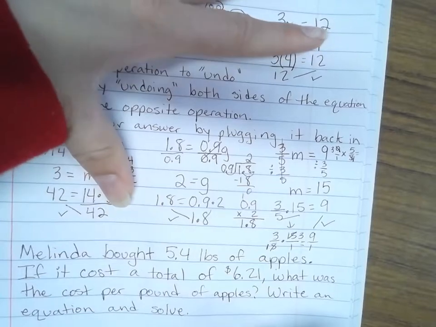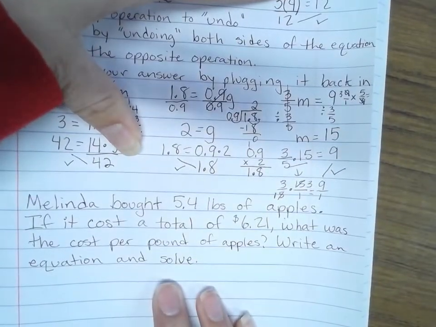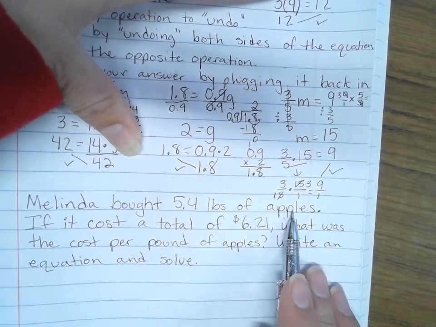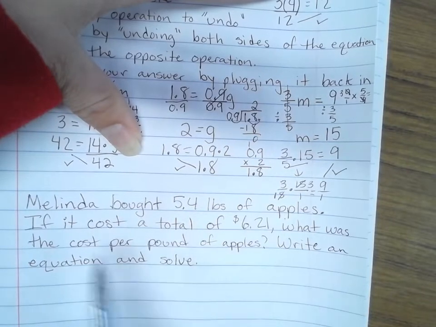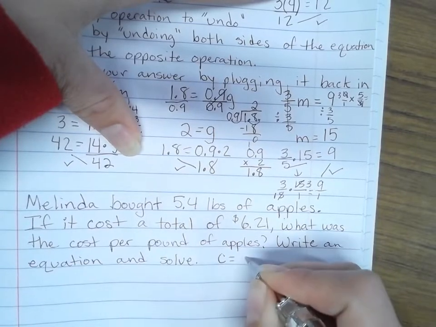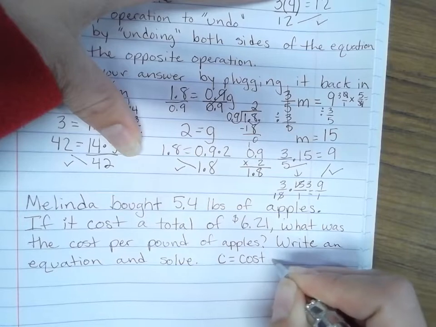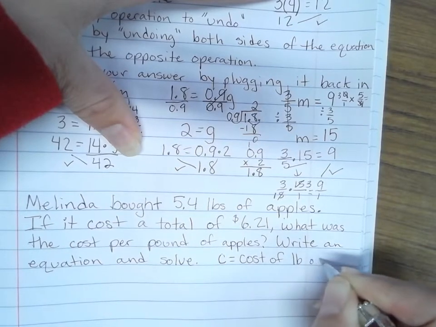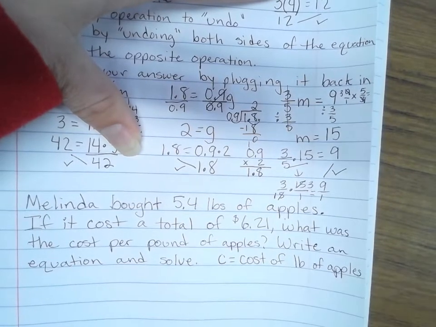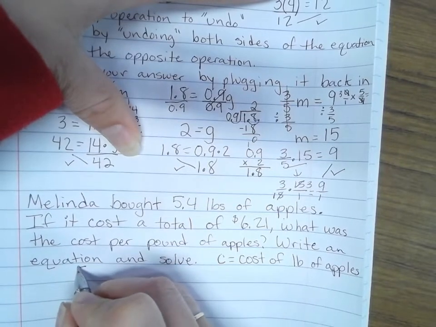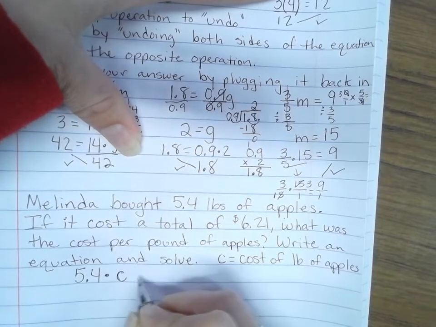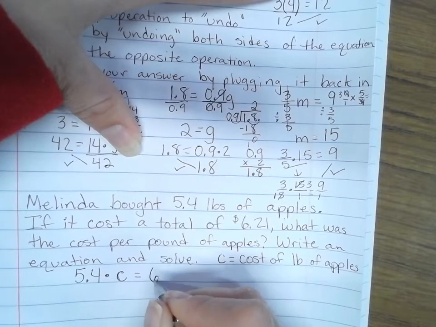Alright, first of all, to write an equation, we need to look at what we have, what's mathematically going on, and to find any variables if we have them. So Melinda bought 5.4 pounds of apples. Do I know how much the apples cost? No, that's what I'm looking for. So I'm just going to say C equals cost of a pound of apples. Okay, we defined that variable. Now how would I find that? Well, I take the pounds of apples and I multiply them by the price, and that gets me my total, which was $6.21.